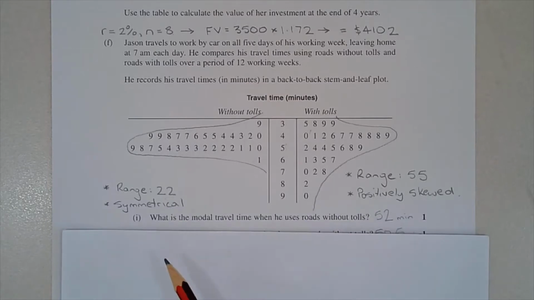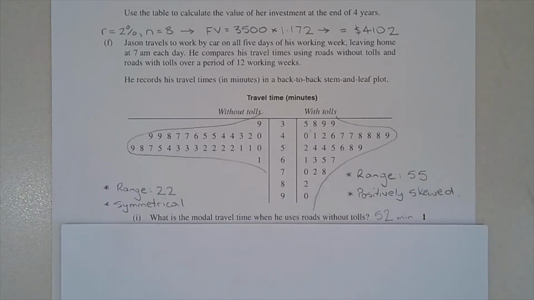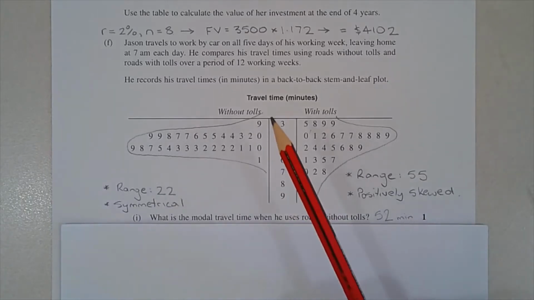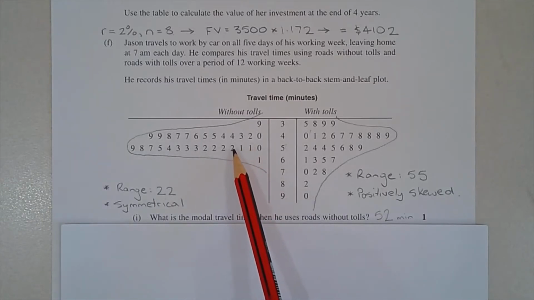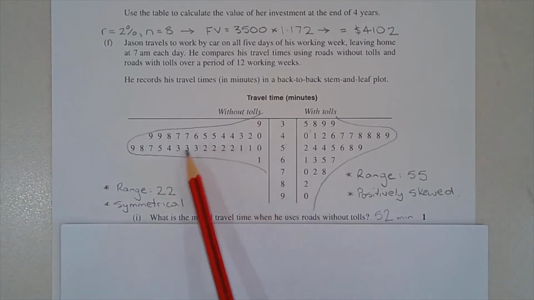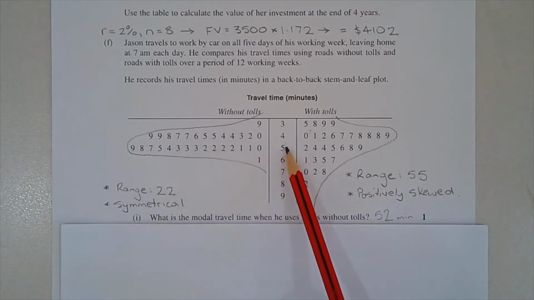So part 1, what is the modal travel time when he uses roads without tolls? The answer is 52 minutes. So how do we get 52 minutes? Let's refer to this side of the back-to-back stem and leaf plot, without tolls. We look for the leaf that occurs the most often, one after the other. We can see here that the number 2 occurs most often, 4 times in sequence. So combining the leaf with the stem of 5, that gives us 52 minutes.